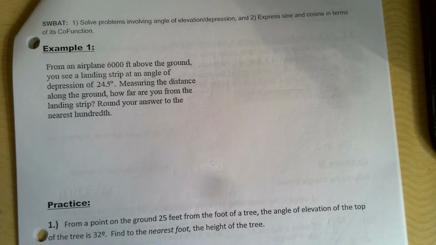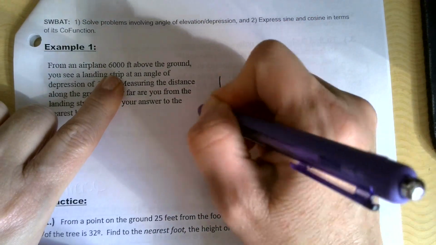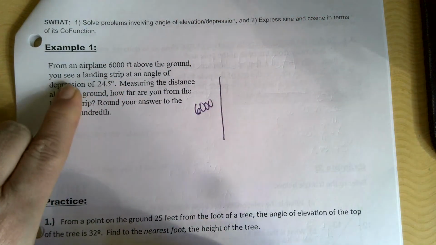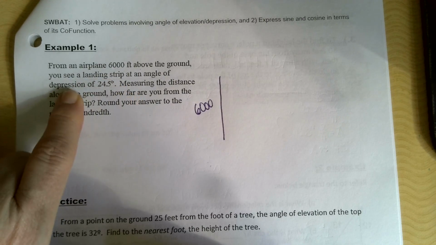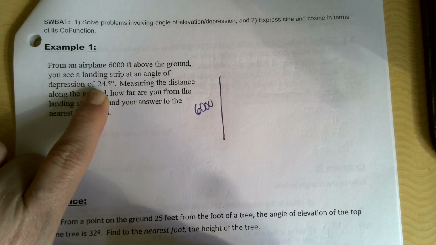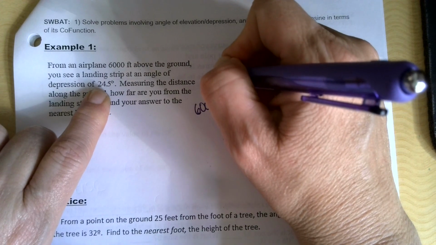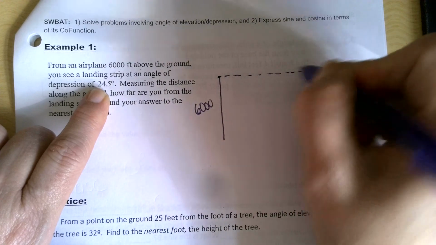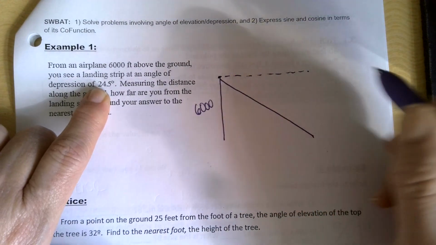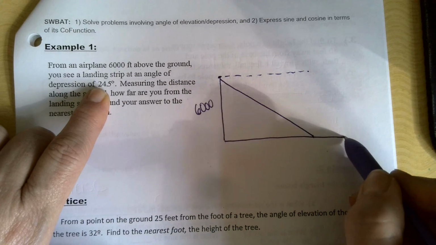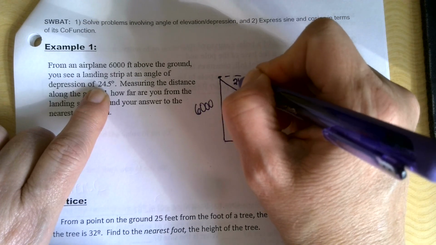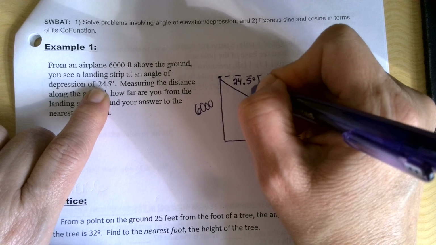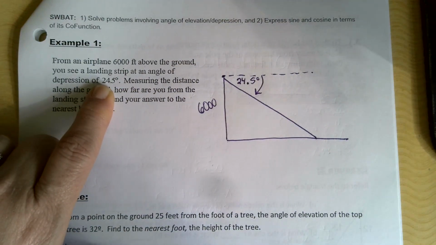Okay, example number 1. This is all about drawing your picture, and then the work is the same. From an airplane 6,000 feet above ground, you see a landing strip at an angle of depression of 24.5 degrees. Okay, so watch. From an airplane that's this high in the ground, I'm going to do this because you see a landing strip that's down here at an angle of depression of 24.5 degrees. That is the correct way to draw that picture.